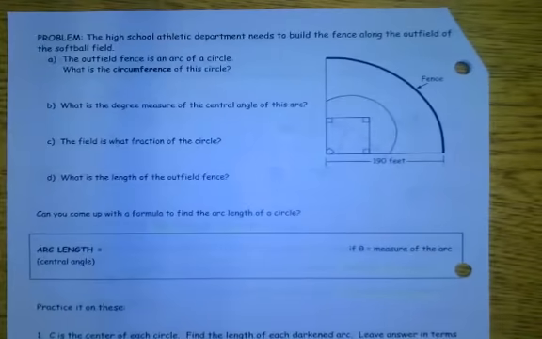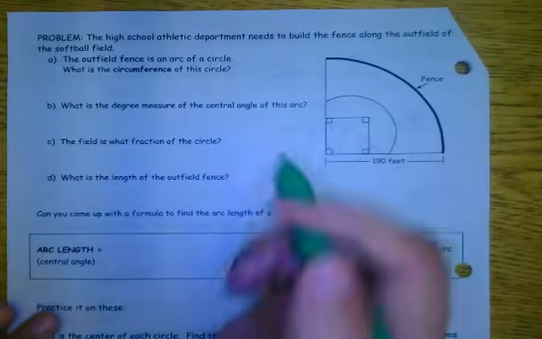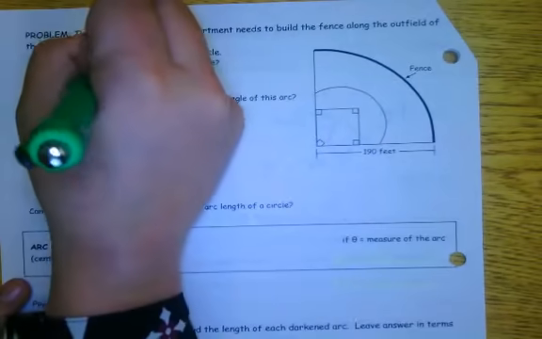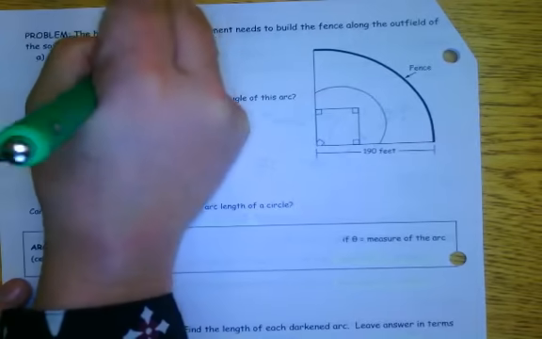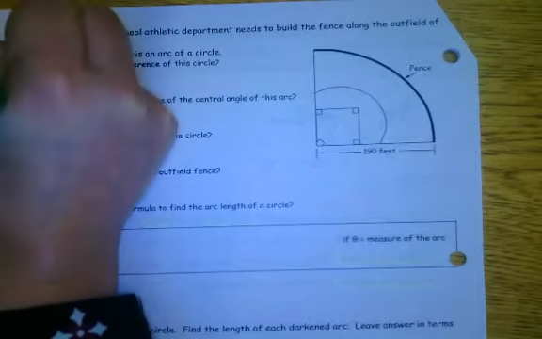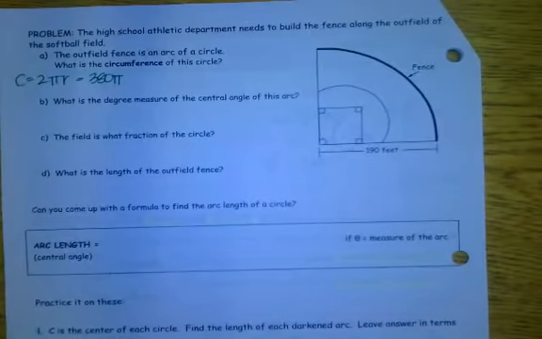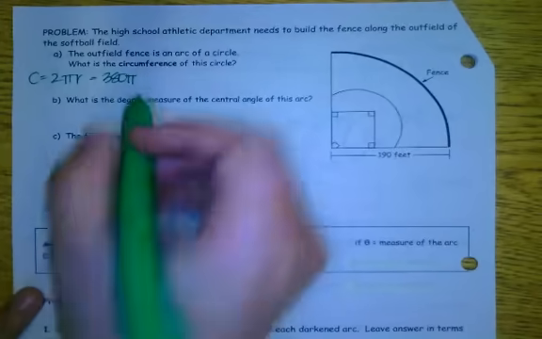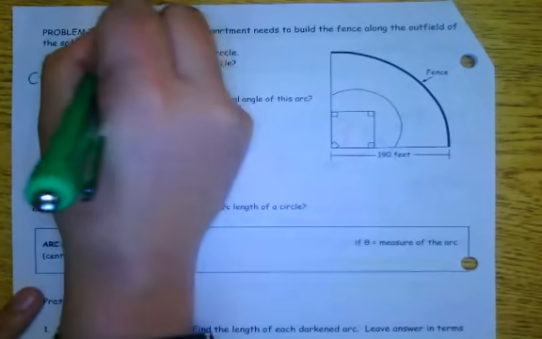Alright, the high school athletic department needs to build the fence along the outfield of the softball field. The outfield is an arc of a circle. What is the circumference of this circle? Okay, so we want it as if this was an entire circle. So what would it be? Because you have C equals 2 pi r. So 2 times my radius, which is 190, is 380 pi. And then we want to make sure we have units. So feet.